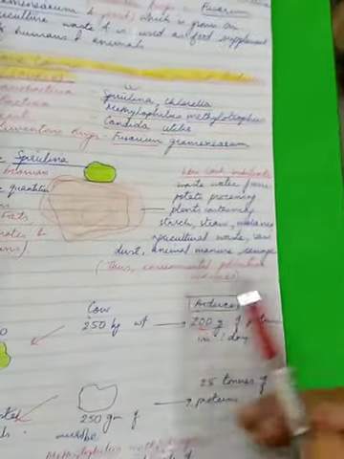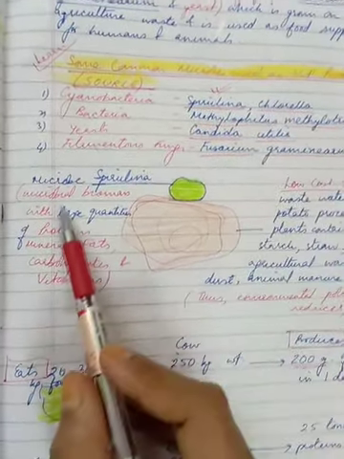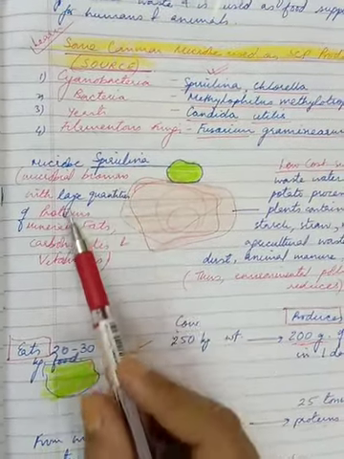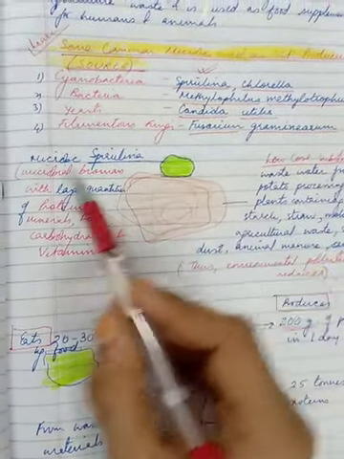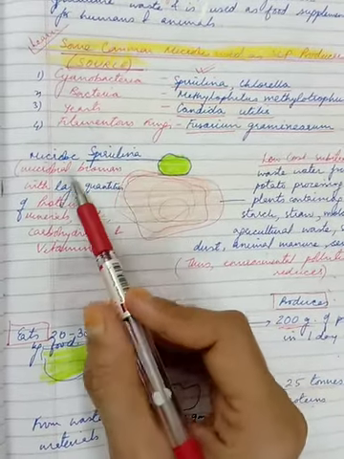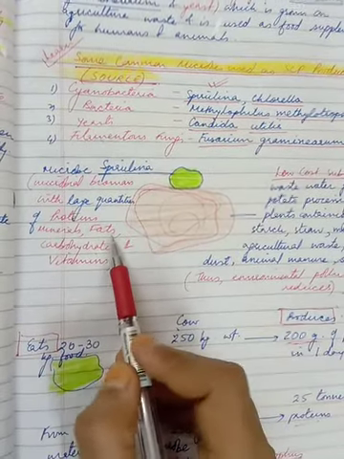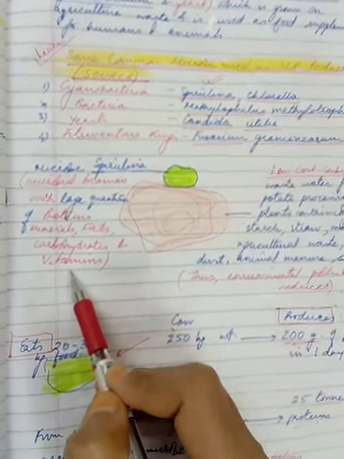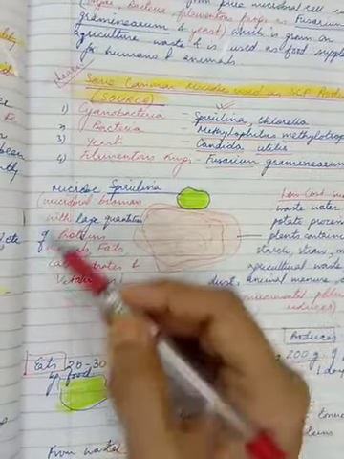Then let us talk of this Spirulina. Spirulina is a cyanobacterium, a microbe. Suppose this is the Spirulina. Now this is utilized as a single cell protein. Why? Because it contains a large amount of proteins, minerals, fats, carbohydrates and vitamins. Spirulina tablets are often taken as a food supplement. And see how it is grown.